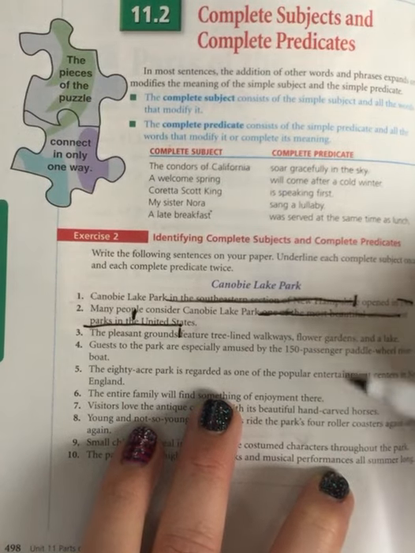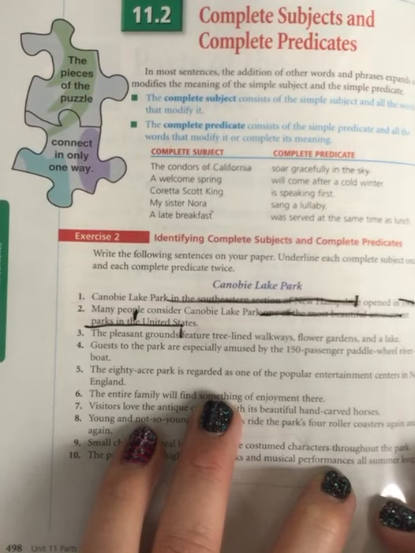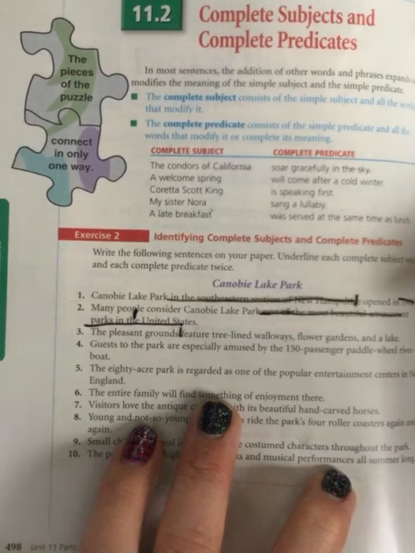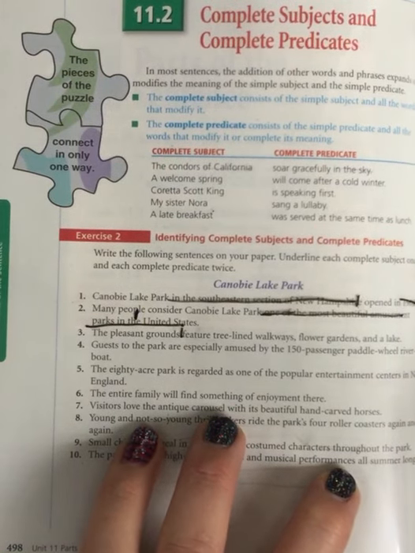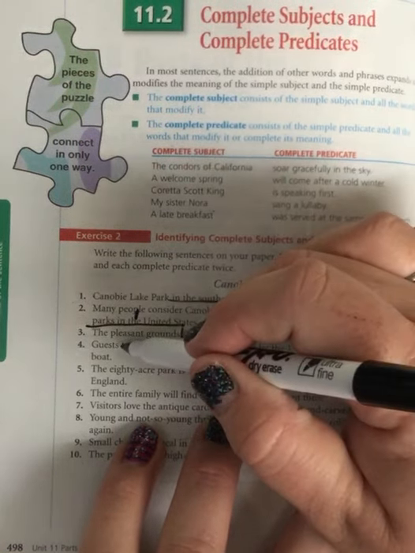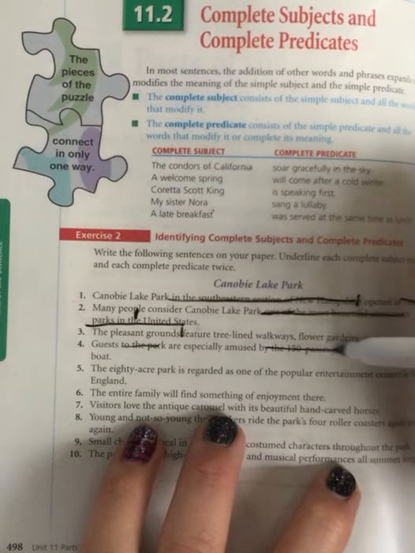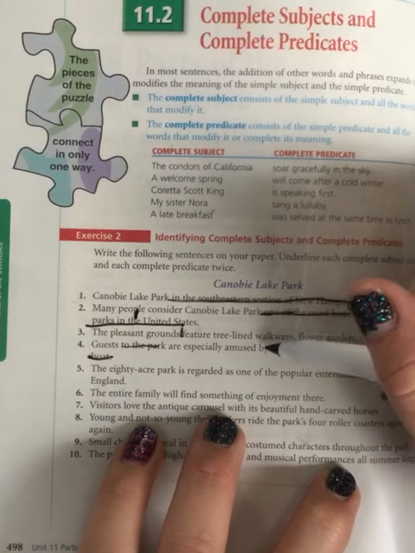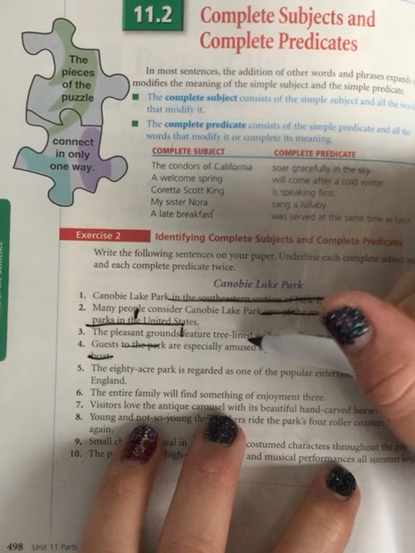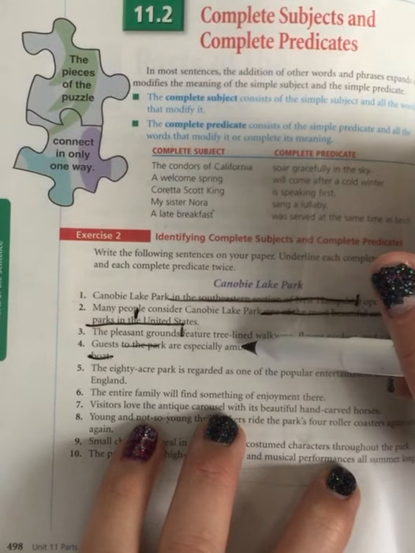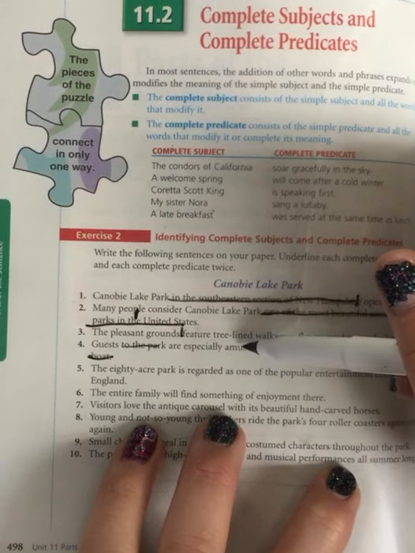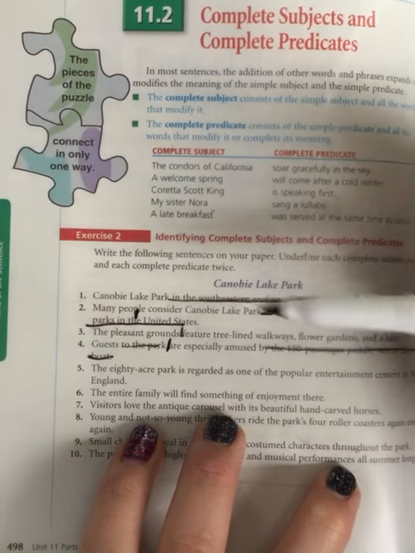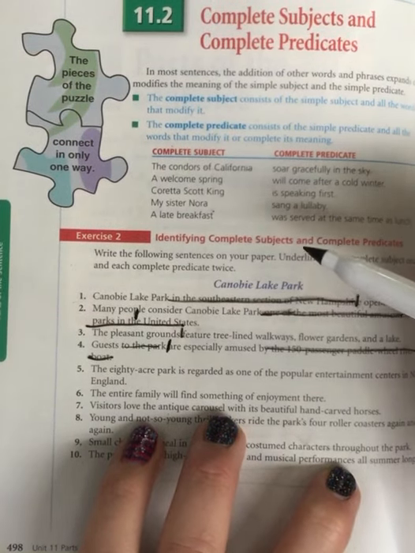Number 4, Kendra. Guests to the park are especially amused by the 150-passenger paddle wheel riverboat. Cross out, to the park, by the 150 passenger paddle wheel riverboat. And the line goes before amused. Okay. Actually, there's another verb here. Are. Yep, right there. Don't leave out the helping verbs. Maybe I should add that to the directions.